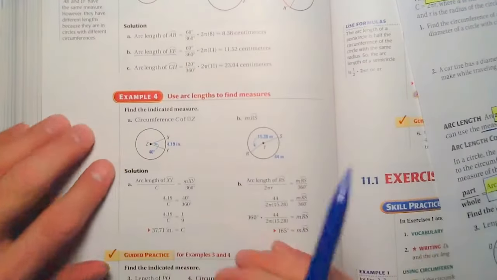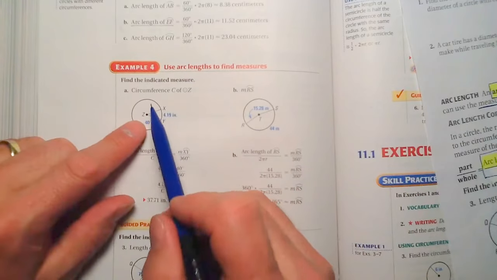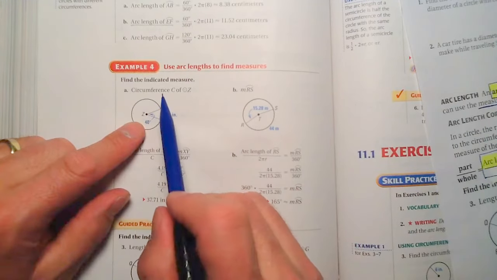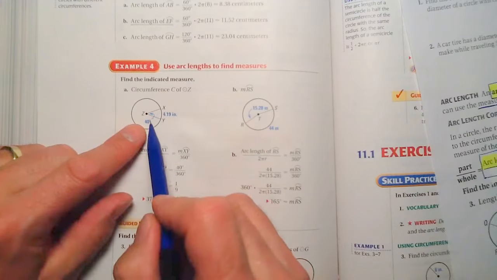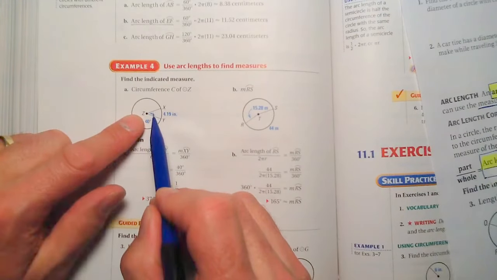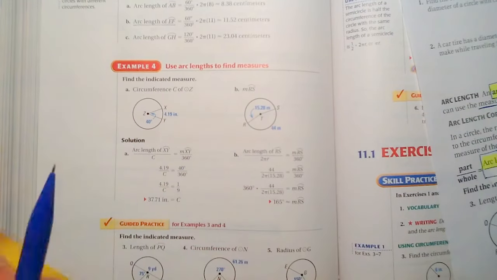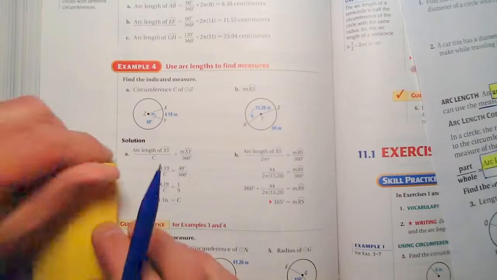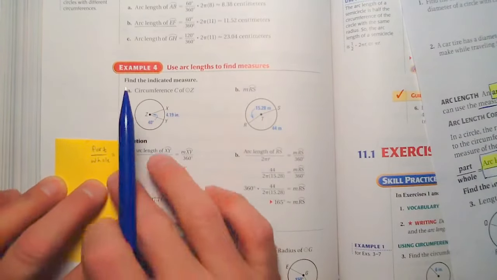We also have two other examples here where they want us to work backwards. So they want us to find the circumference of this circle. They give us this central angle, 40 degrees, and they also give us the arc length of 4.19. So let's go back to our part over whole ratio here.